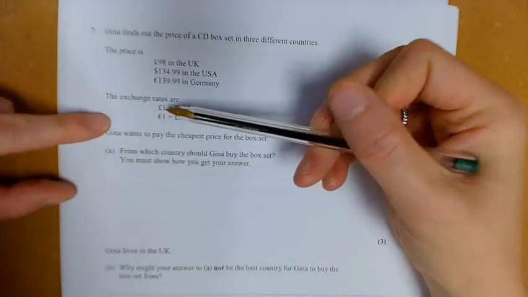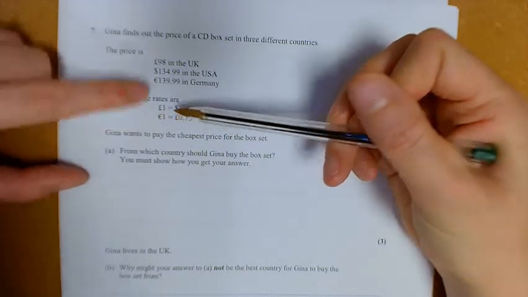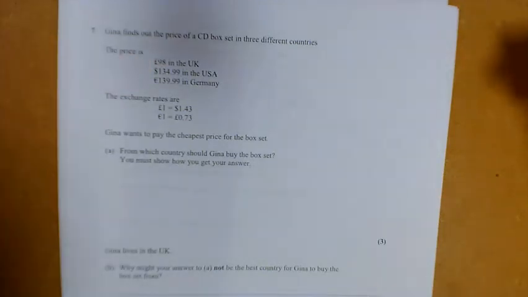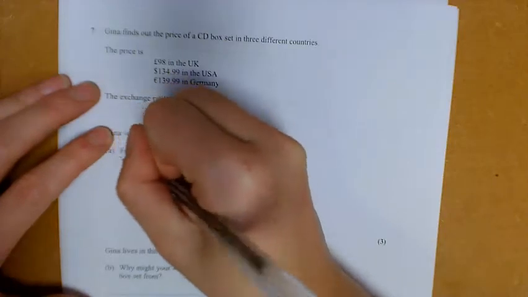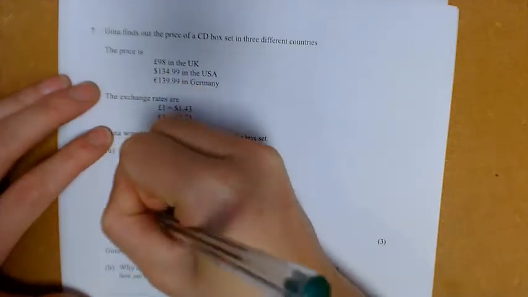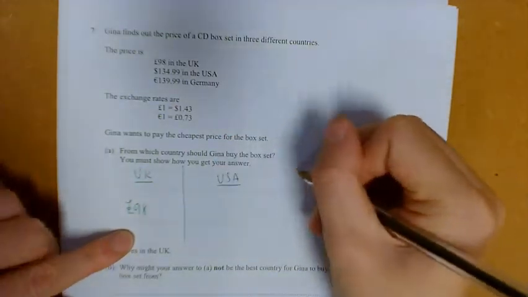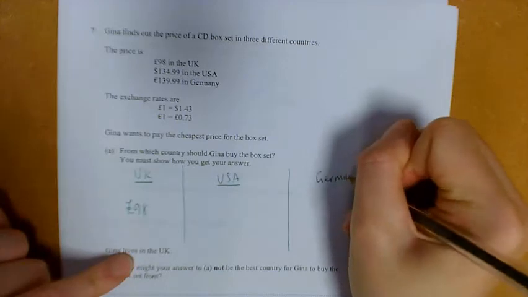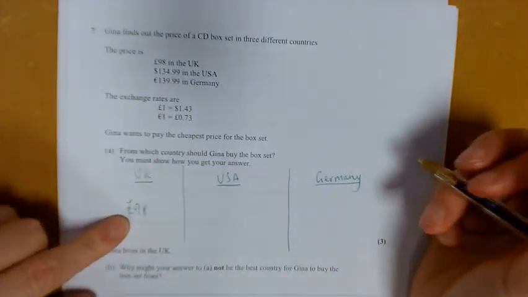However, I've just had a look and thought, well, we've got pounds to dollars, we've got euros to pounds, and we've also already got the UK one in pounds. So I think this question will be easiest if we make them all in pounds. So I'm going to go UK in pounds, which we already know is £98. I just find it easiest to lay out my work like this. And also because then the examiner finds it really easy to see where your answer is. So we've got UK, USA, Germany. I already know that the UK is £98.